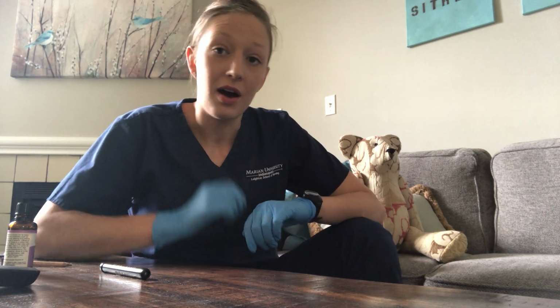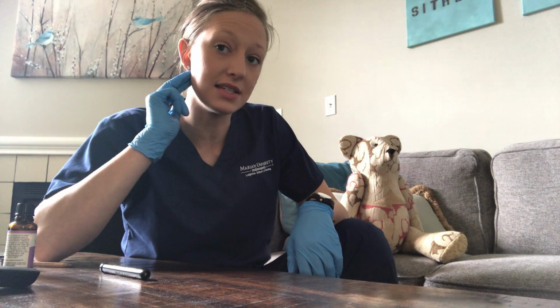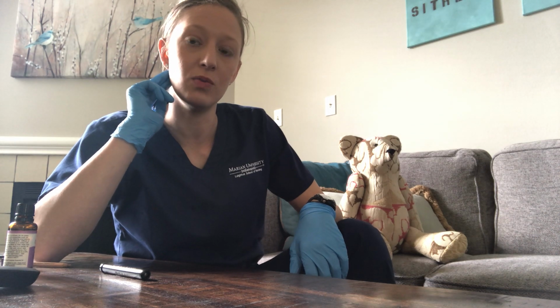So we have the preauricular lymph nodes, posterior auricular lymph nodes, submental, submandibular, jugulodigastric, and when I'm palpating jugulodigastric, I will ask the patient to open and close their mouth and clench their jaw, and that would be assessing the temporomandibular joint, noting any crepitus or tenderness or anything that would be abnormal with that joint movement.